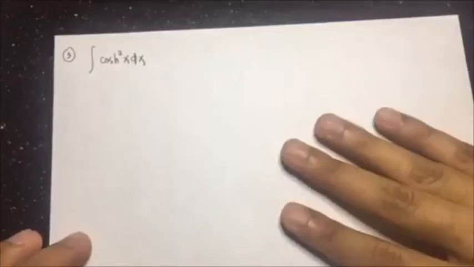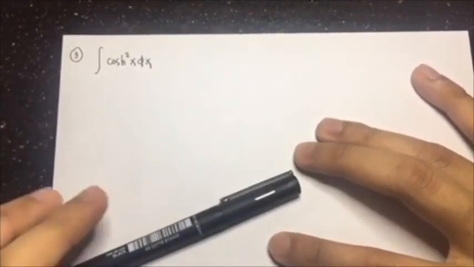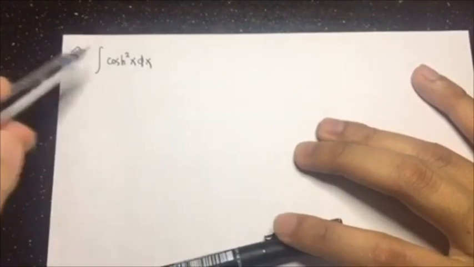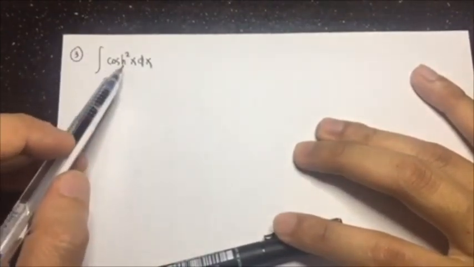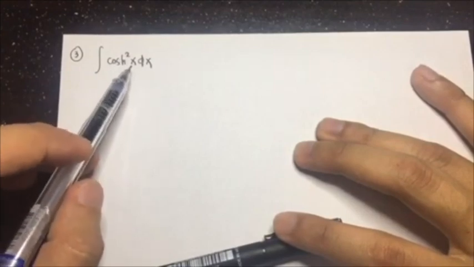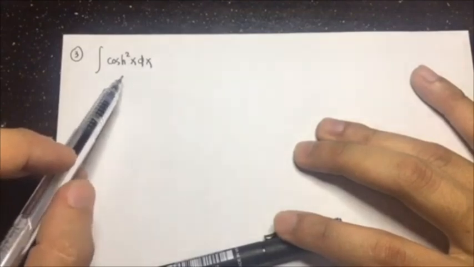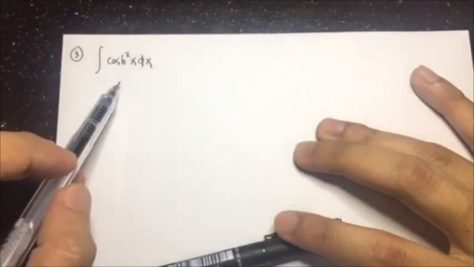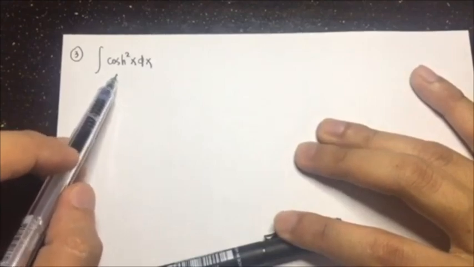Okay, so for the third example, we have the integral of hyperbolic cosine squared of x dx. In this problem, we can see that we don't have the direct formula for the integration of hyperbolic cosine squared of x. So we might want to use the identities for hyperbolic functions so that we can convert this into a form wherein it can be integrated.